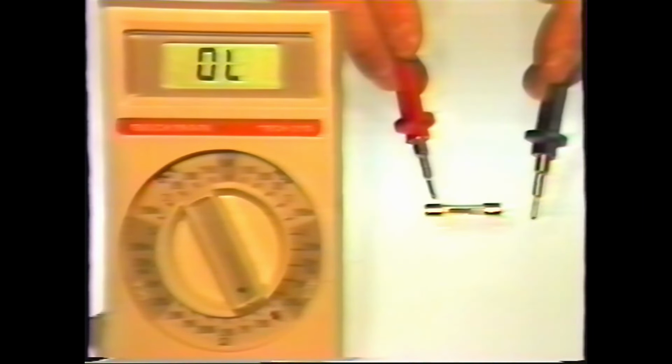It's no good. As with the fuse test, we test switches on the 200 ohm scale. When we depress the switch, we see a short circuit. When we let go of the switch, we see OL. This is a good switch.